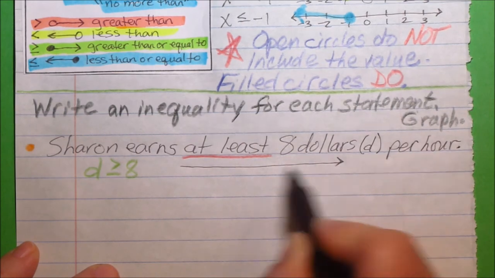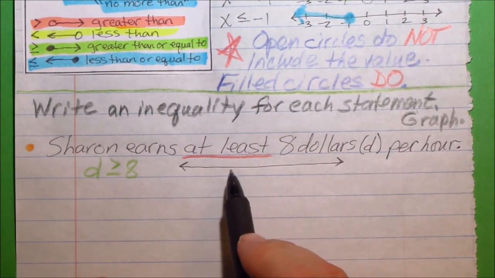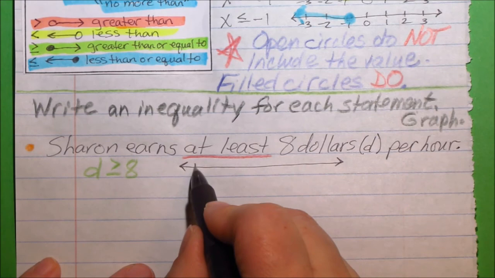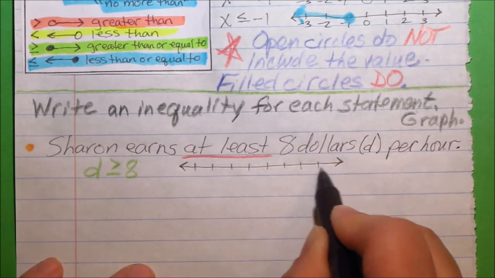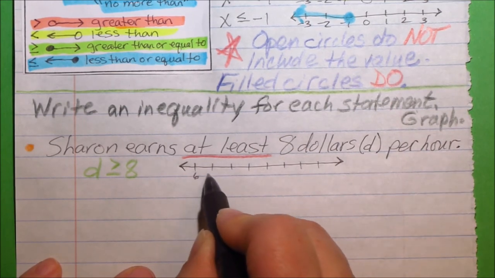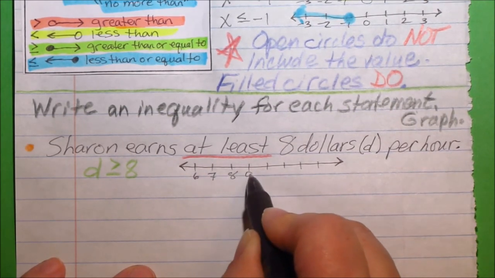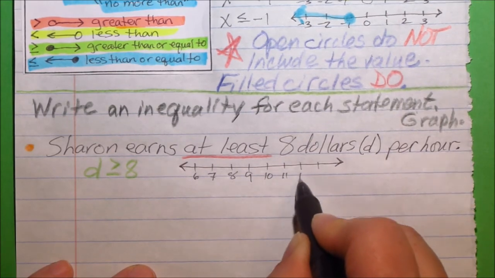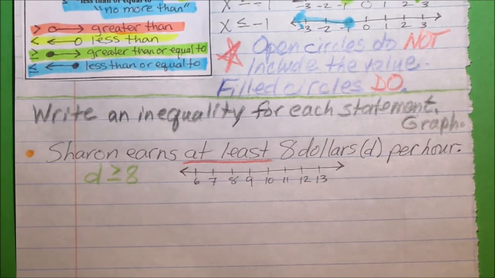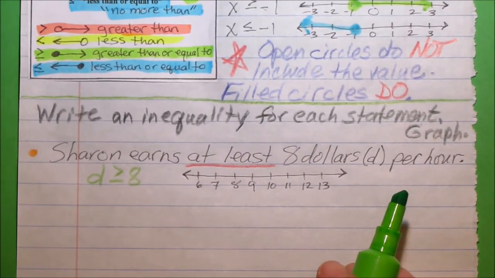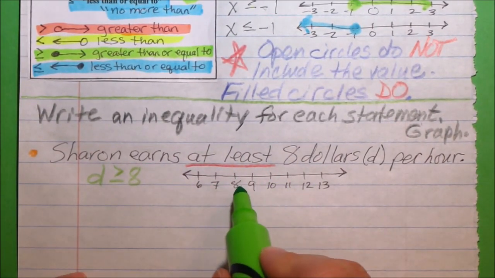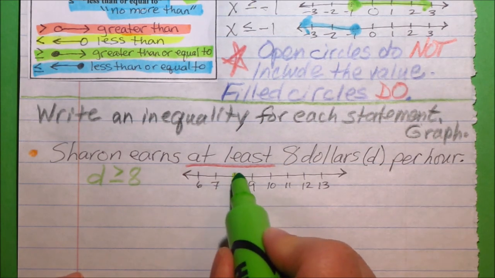And now I graph the inequality. On this one, it's going to start at 8 and go greater. So I'm just going to make some tick marks here. On this piece of number line, I'm going to have 6, 7, 8, 9, 10, 11, 12, and 13. Greater than or equal to, we do with green, and we're graphing the 8, and it will be filled in because it could be equal to 8.